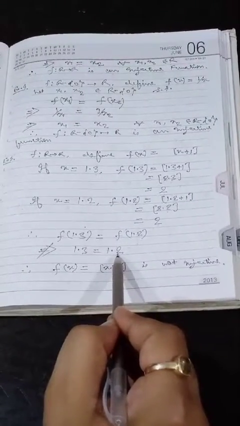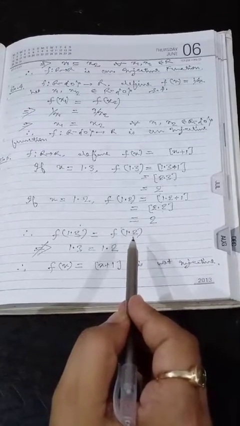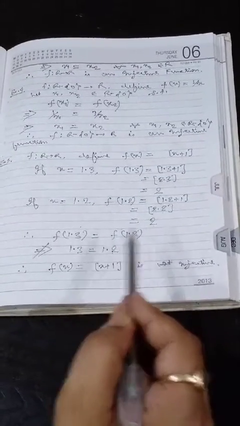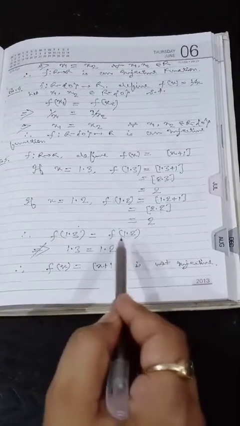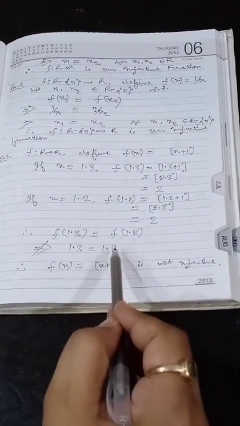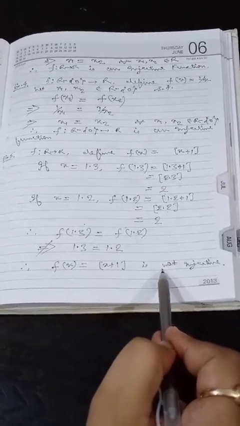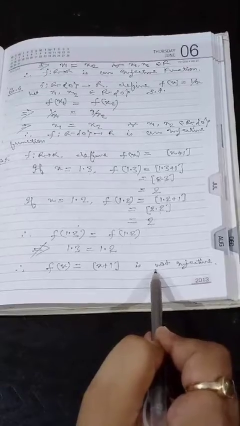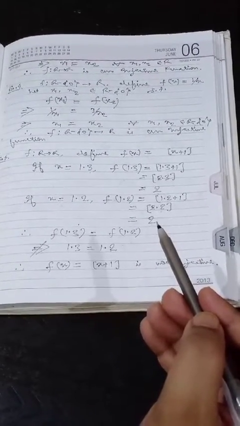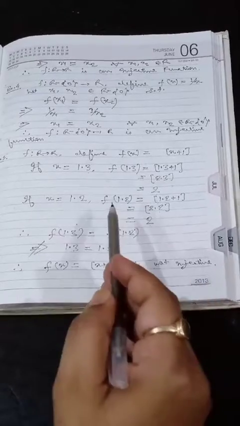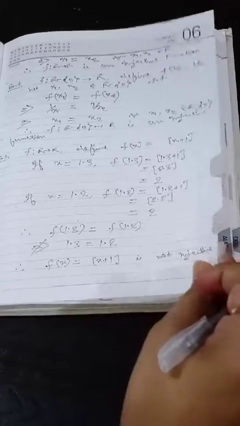So if for two or more members in the domain of a function there is a single image in the codomain of the function, then that type of function will not be considered an injective function. That type of function will be called a many-one function. So by presenting a counterexample, we can show here that the given function is not an injective function, but a many-one function.